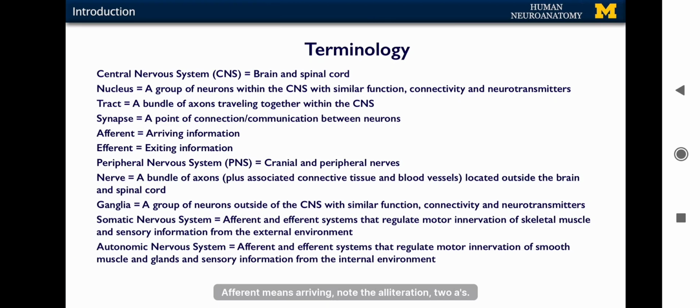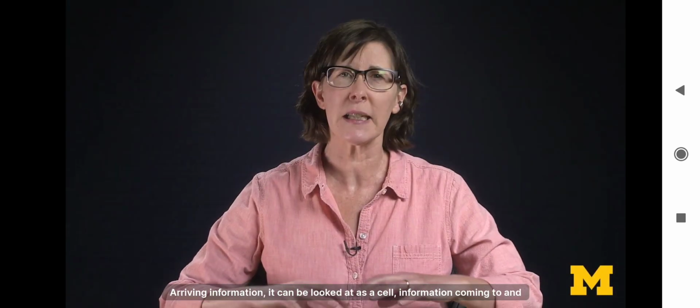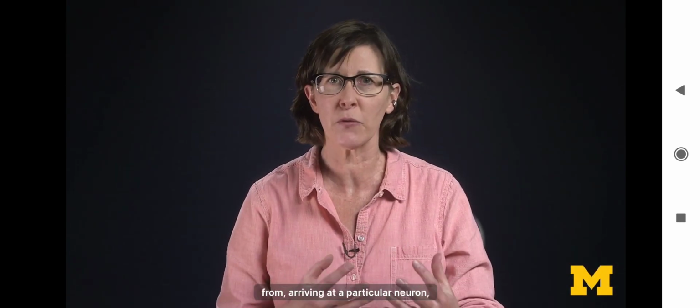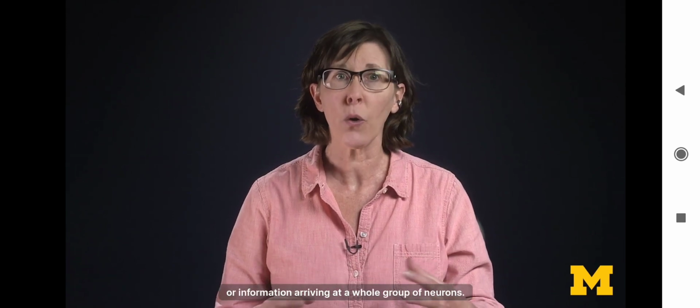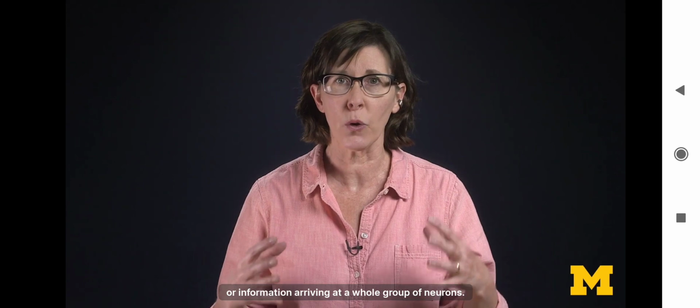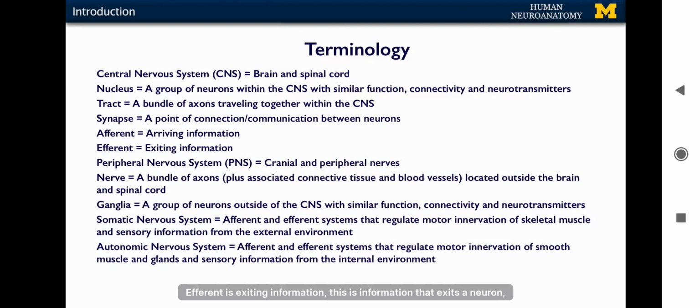Afferent means arriving. Note the alliteration, two A's. Arriving information. It can be looked at as information arriving at a particular neuron, or information arriving at a whole group of neurons. Efferent is exiting information. This is information that exits a neuron, exits a nucleus, or exits the CNS.